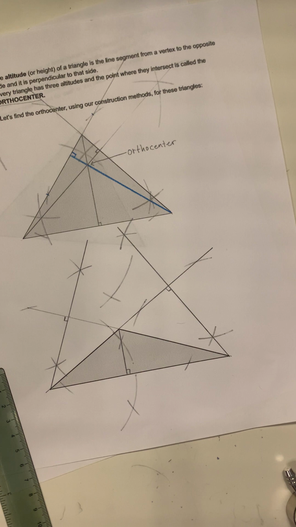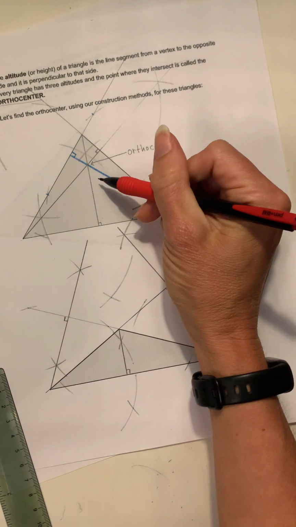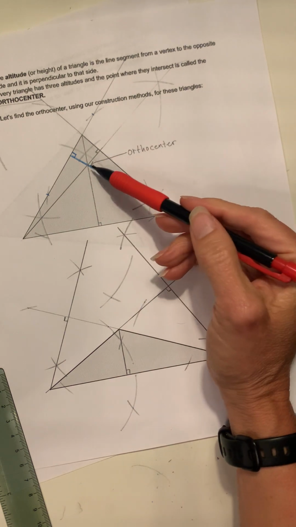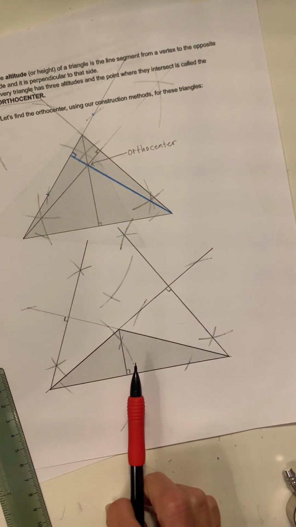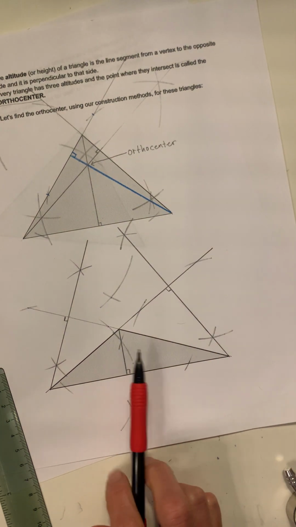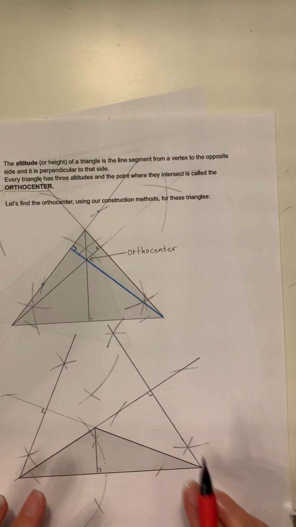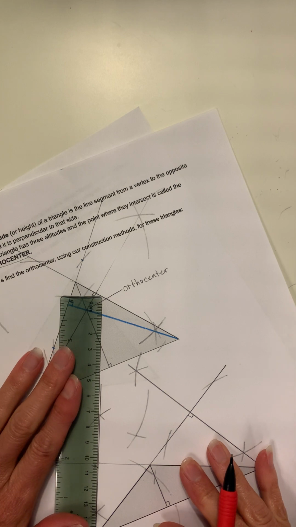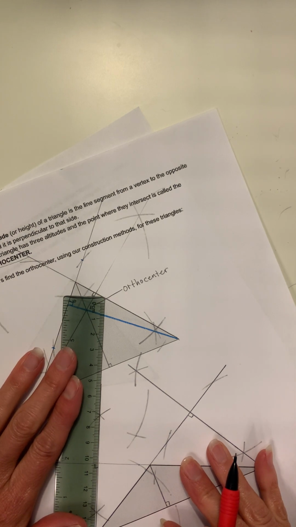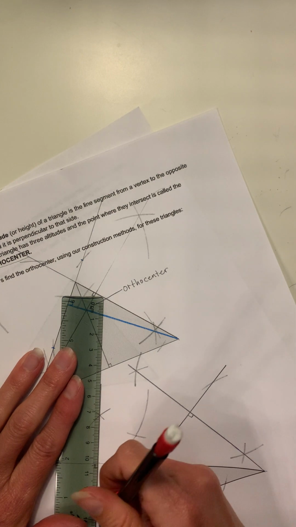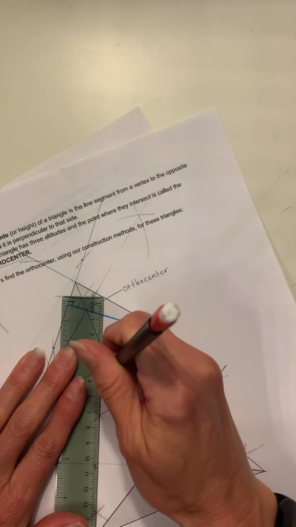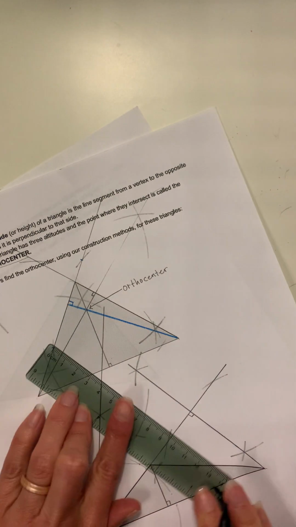This is kind of a weird case. I just wanted y'all to see that sometimes this happens. This was a nice, neat one. The orthocenter's inside the triangle. This is a weird one because it's an obtuse angle. Where does the orthocenter actually occur? If I drew this height out here on this perpendicular, I'm actually going to have to extend this out for you to see where these intersect.